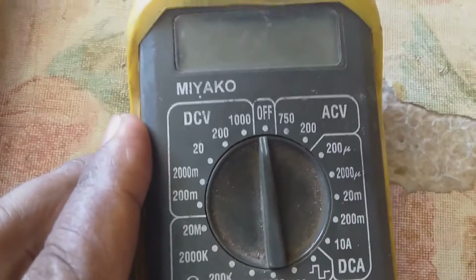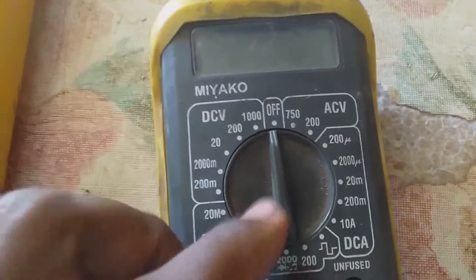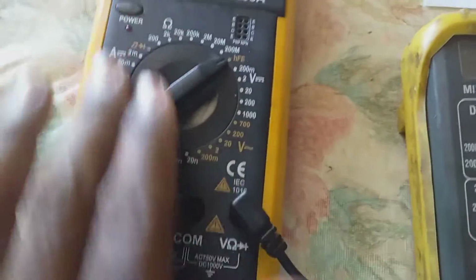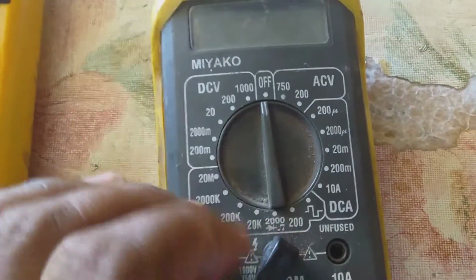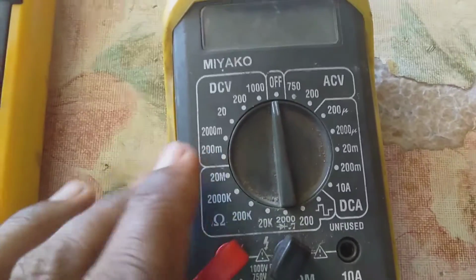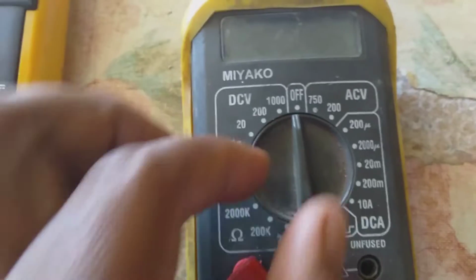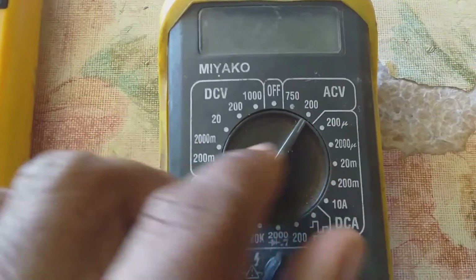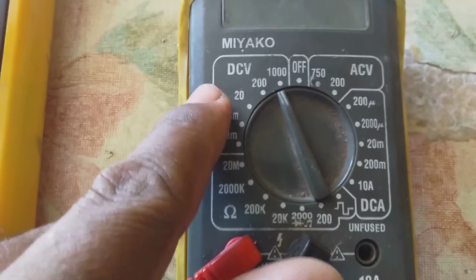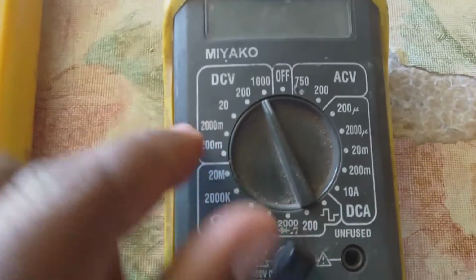So here we have a meter, and the similar scales for this one is same for this one. It's just that these have some smaller amount of scales reading. So here, turning the selector switch, you can go over to AC voltage, and you can go over on the other side to my left to DC voltage, and these are the voltage ranges.